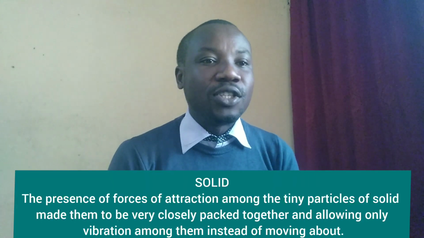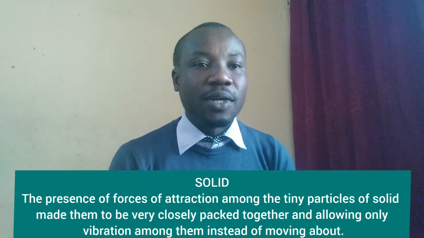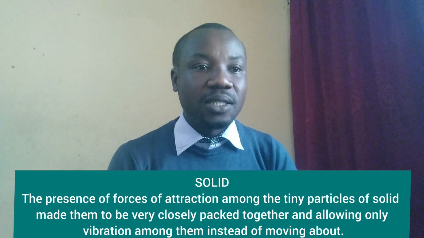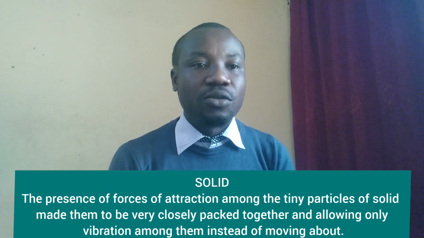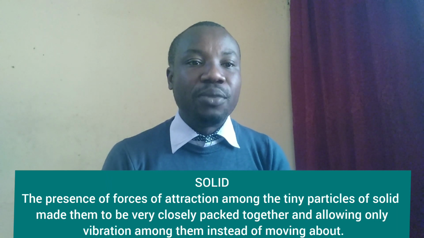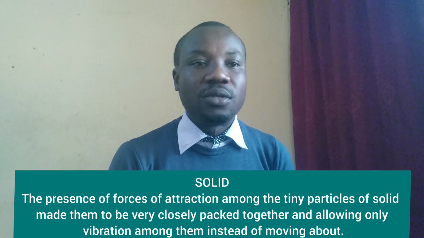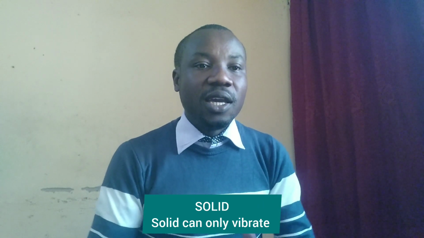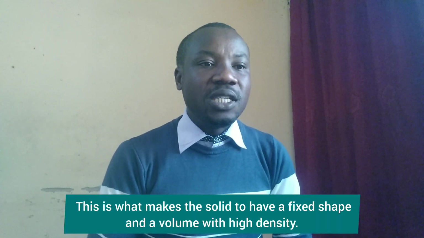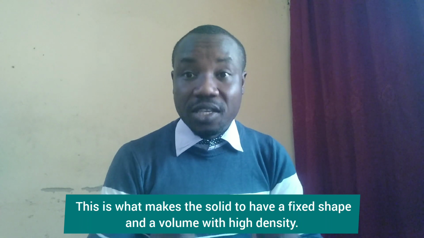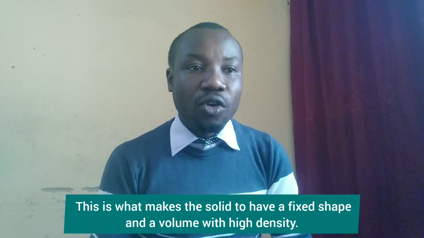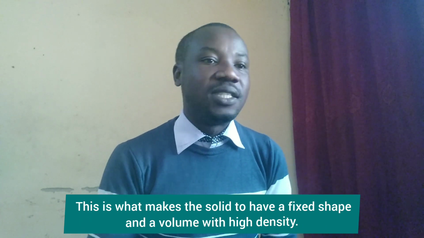The presence of forces of attraction among the tiny particles of a solid makes them very closely packed together, allowing only vibration among them instead of moving about. Due to the force holding them together, they can only vibrate. This is what makes a solid have a fixed shape and volume with a high density.